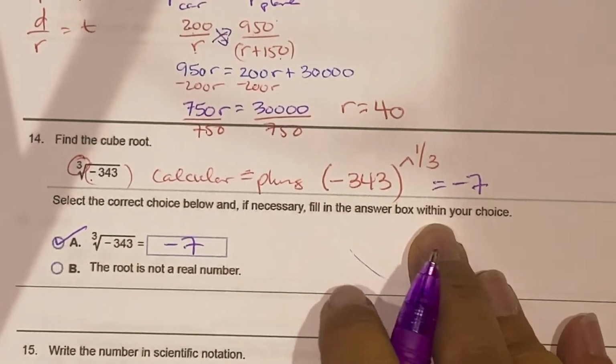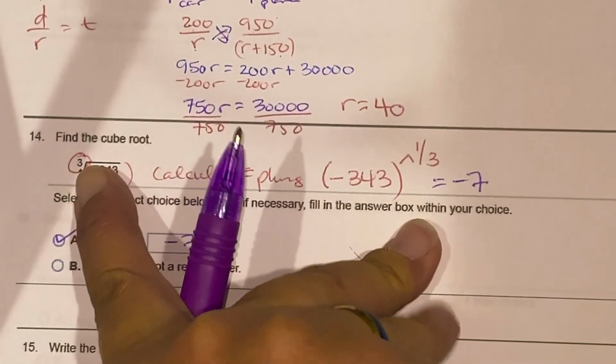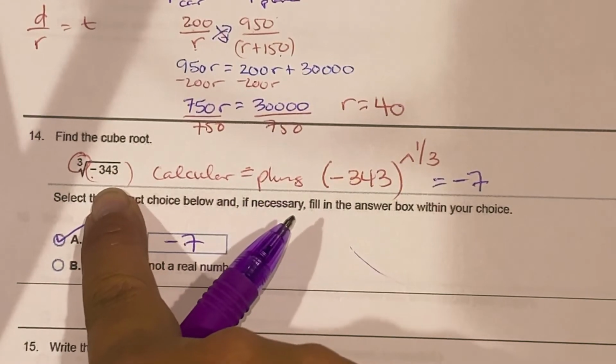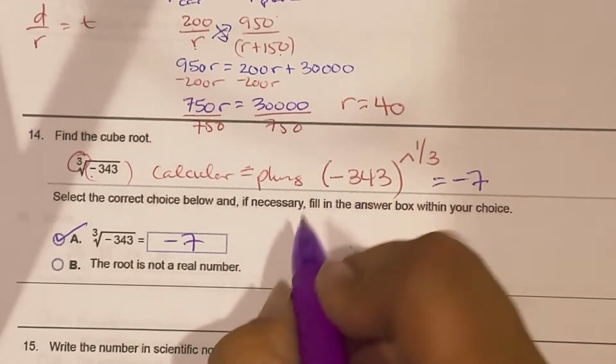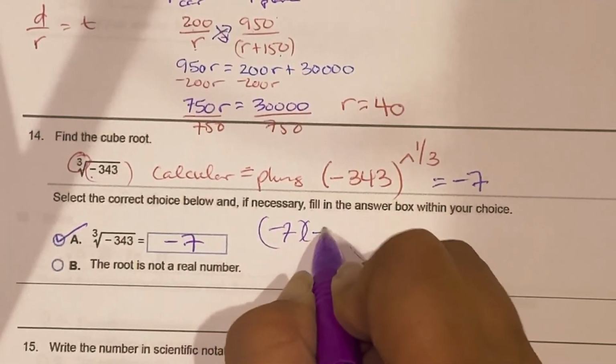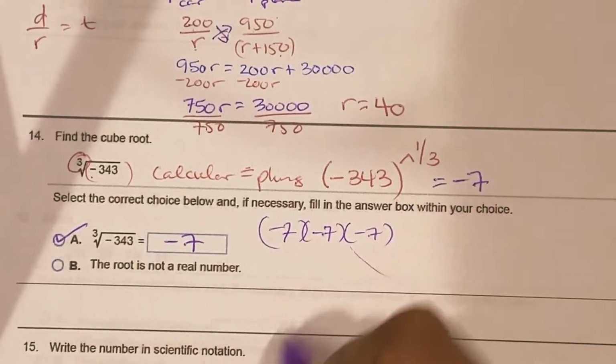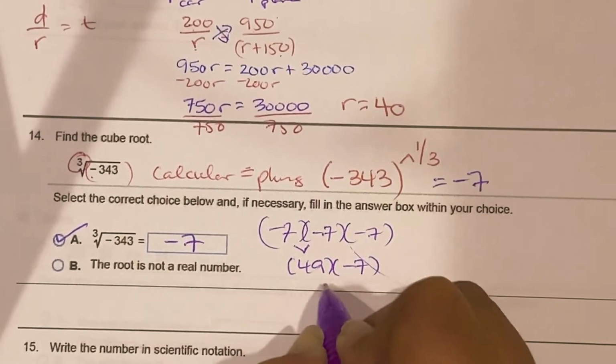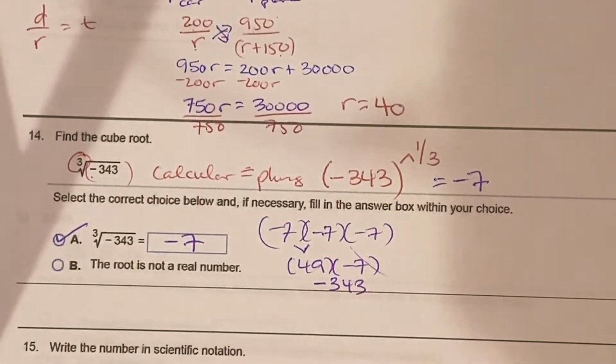So remember, it's asking you what number multiplied, that's what index means, what number multiplied 3 times in a row is going to give you negative 343. Well, if you do negative 7 times a negative 7 times another negative 7, these two become positive 49. Times your negative 7, there's your negative 343.